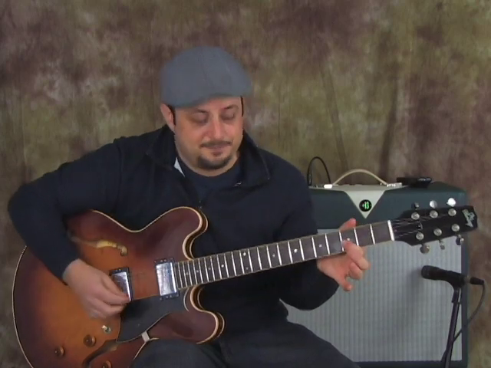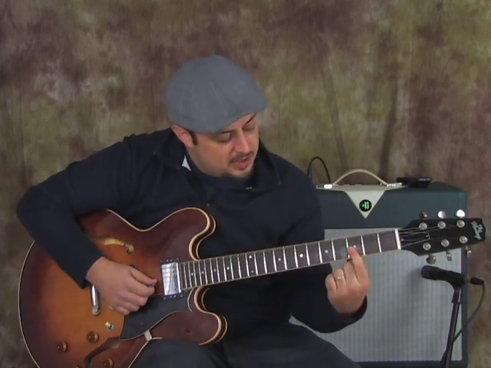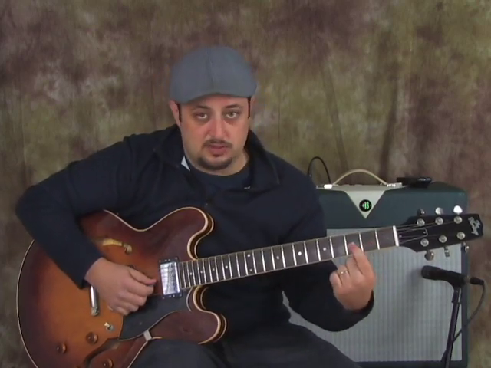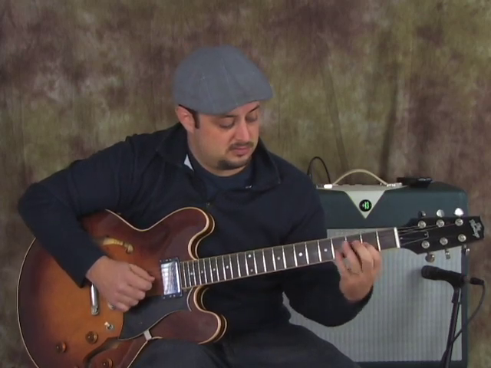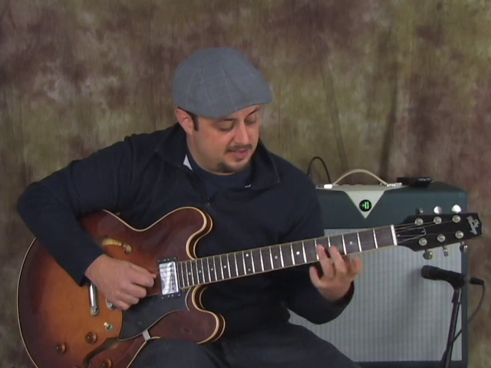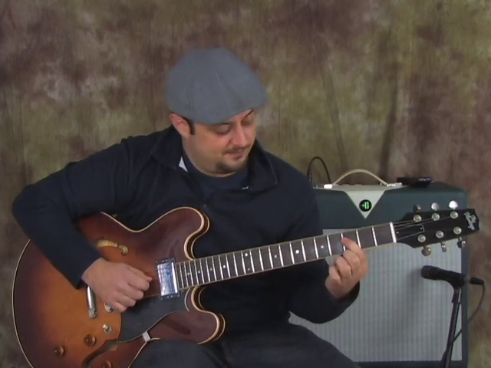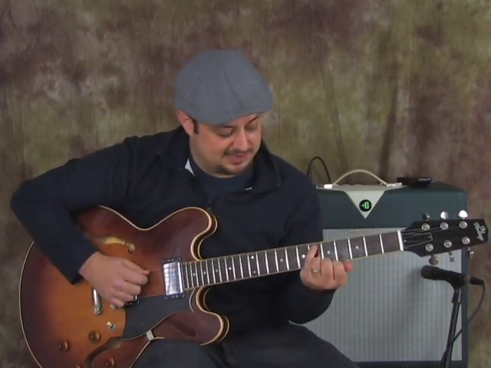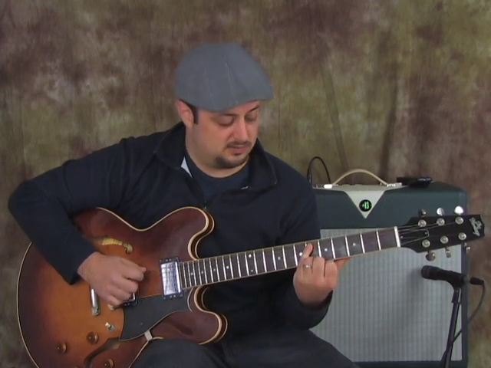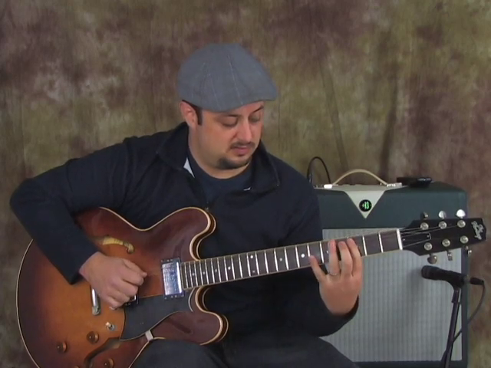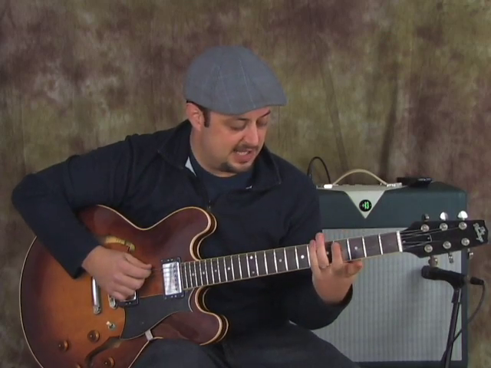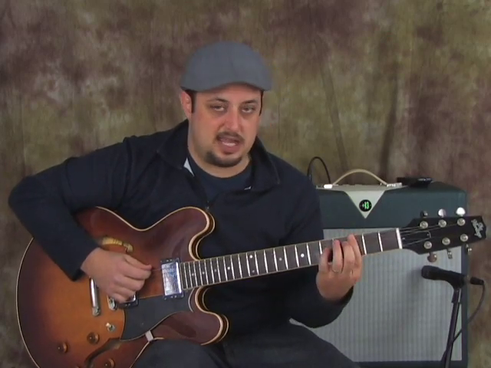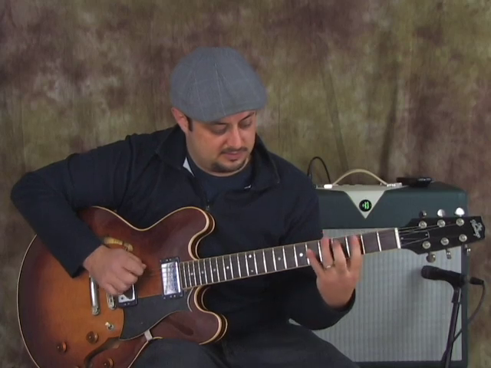All right, then we've got from the 3 to the 2, and then the 5, 3. We also have the 6th fret on the A string too. And then we've got 6, 5, 3 on the low E string.